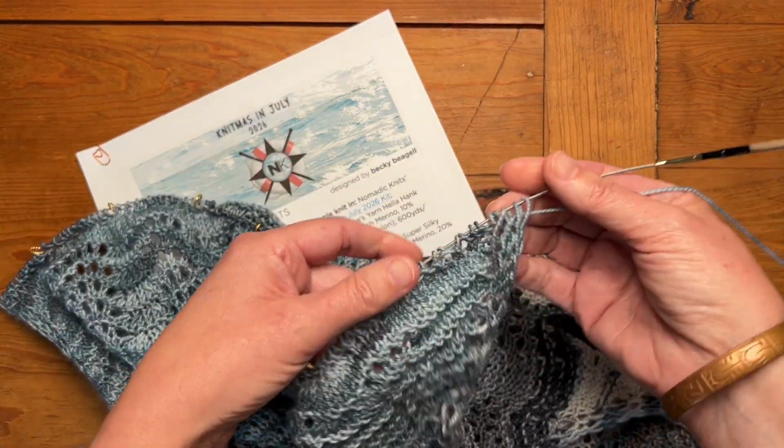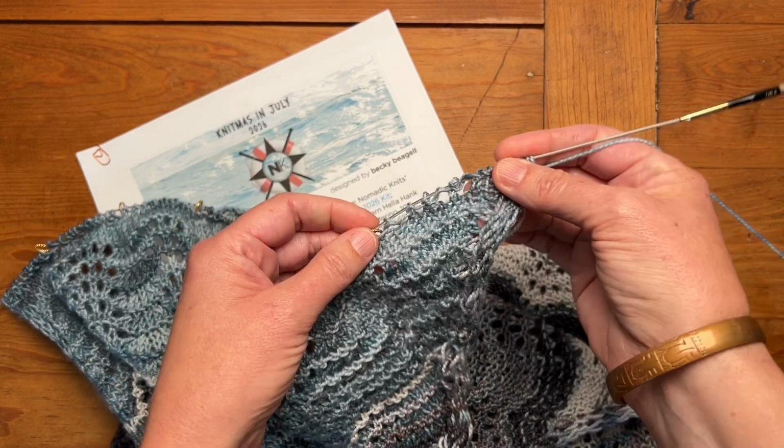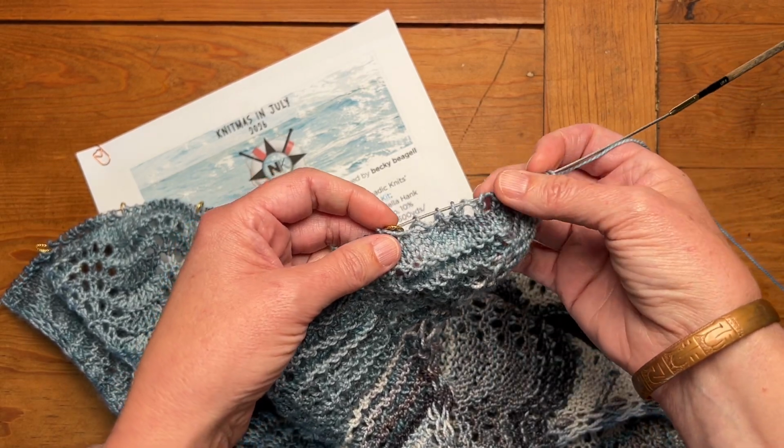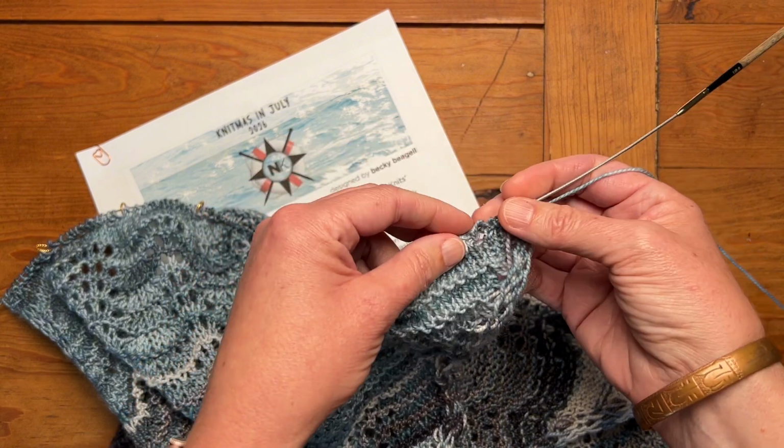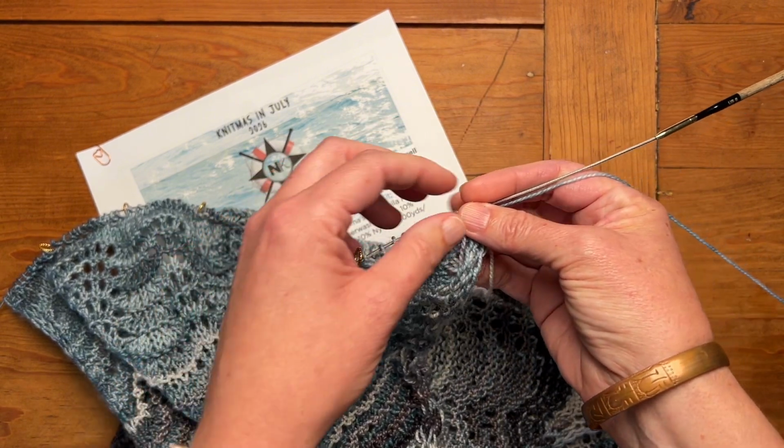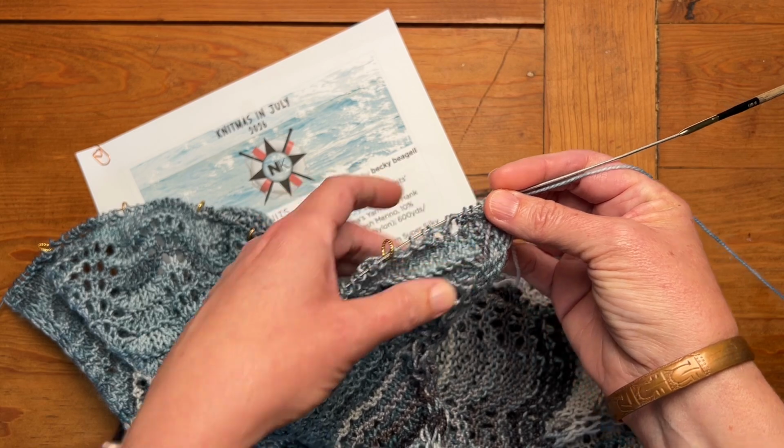And the balance of that is that you'll have increased over here and you'll have more stitches, and eventually you will end up adding a stitch marker here.